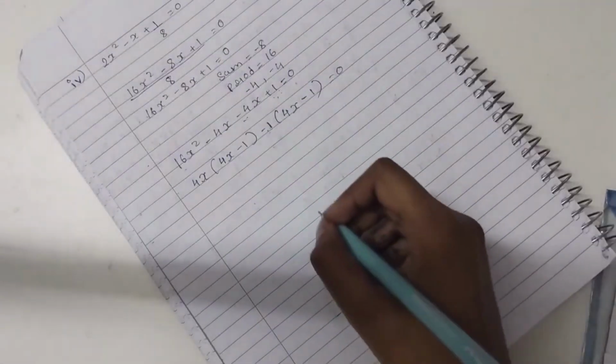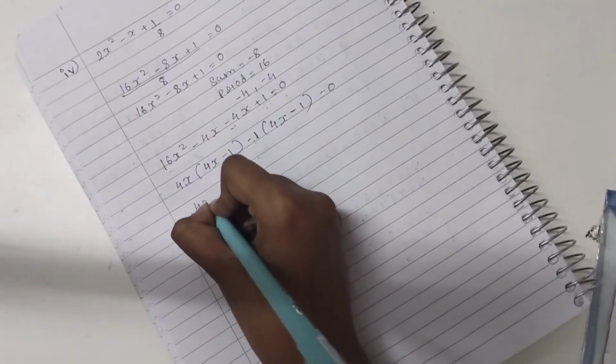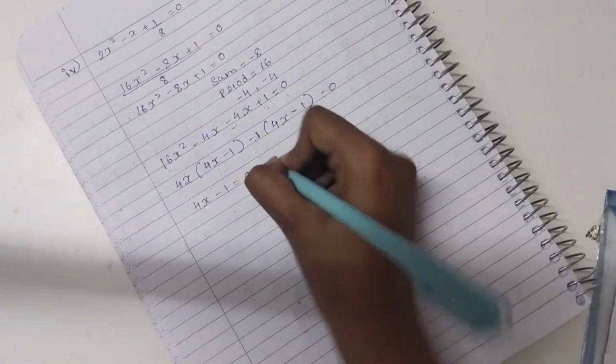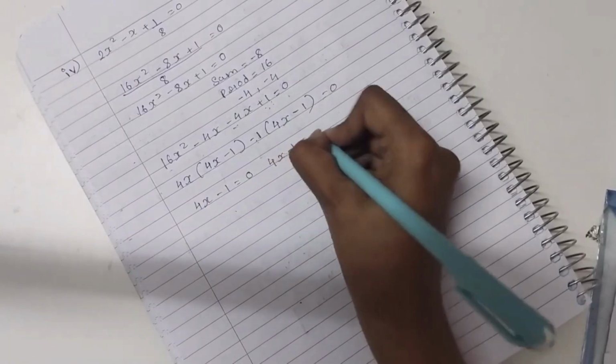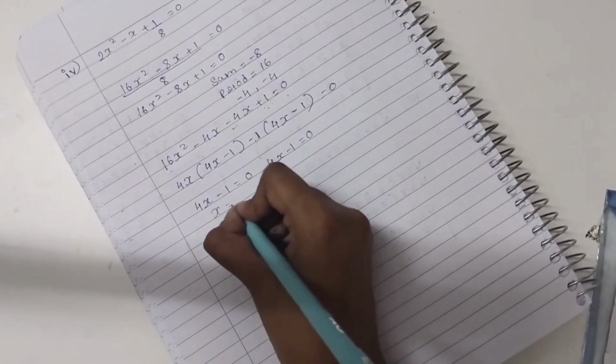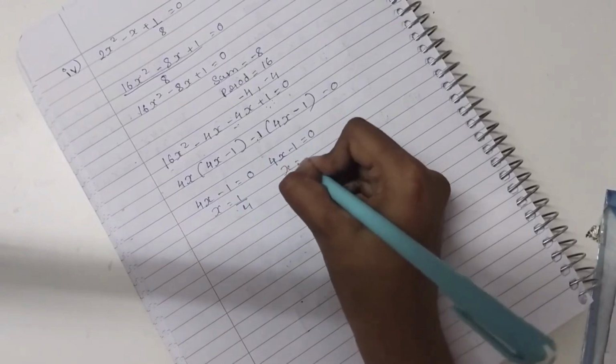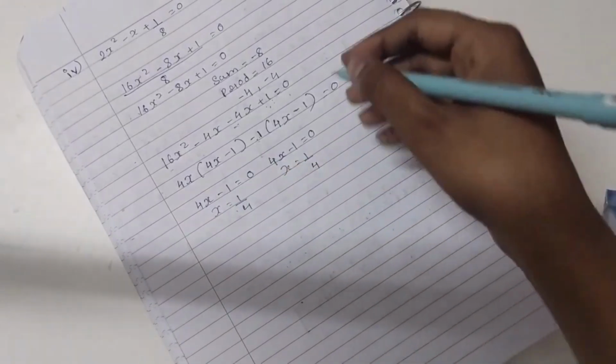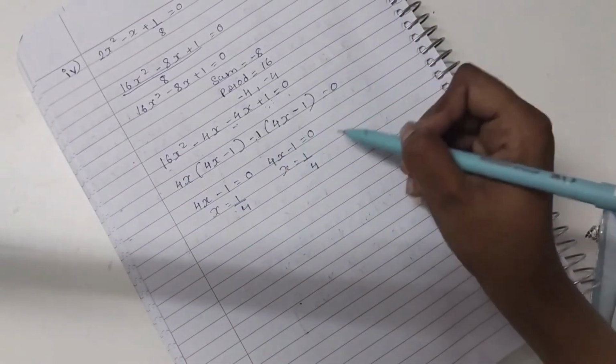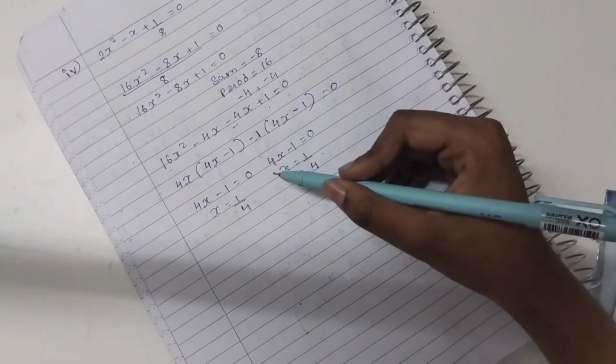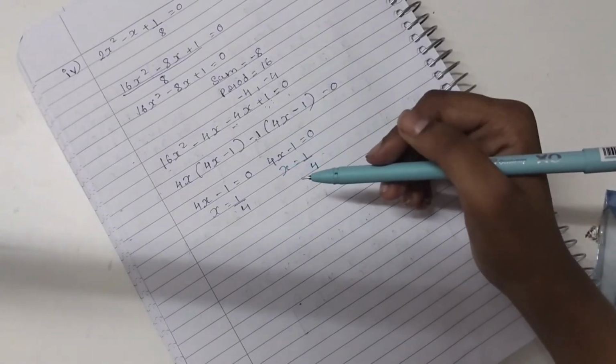The two factors of this equation will be 4x minus 1 is equal to 0 and 4x minus 1 is equal to 0. So x is equal to 1 by 4 and x is equal to 1 by 4. Now we'll notice that this quadratic equation has equal roots. When it has equal roots, it means both roots of the quadratic equation are equal.